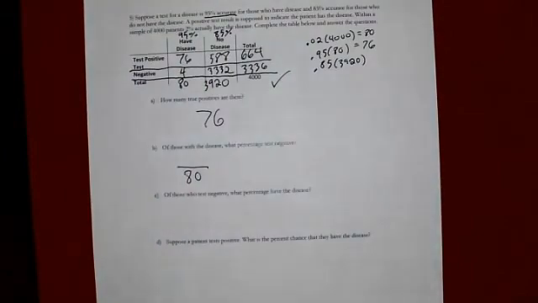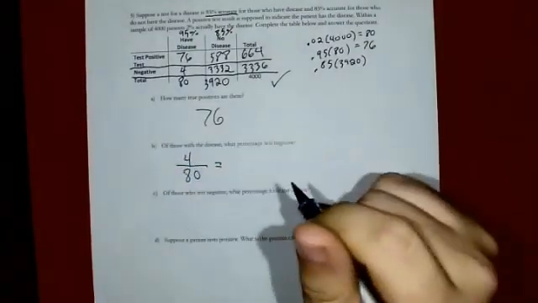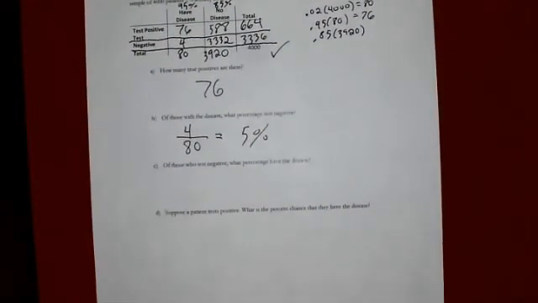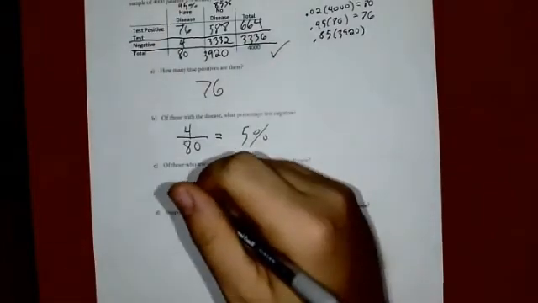Of those with the disease, what percentage tested negative? Well, there's 80 people that have the disease. 4 of them tested negative. 4 out of 80, that's 5%. So in other words, if you have the disease, 5% of them are going to test negative. Makes sense because the test is 95% accurate.